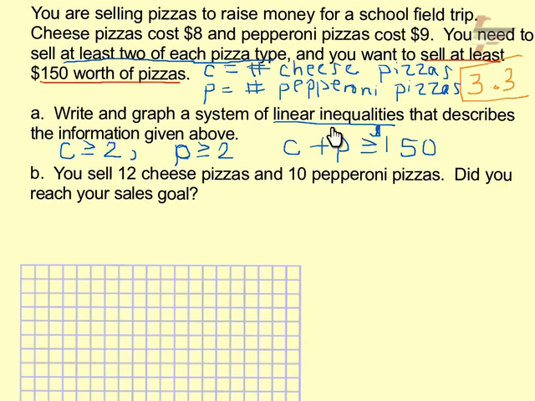So I need to put the cost in front of each, how much one cheese pizza is and how much one pepperoni pizza is. So I'll go back and fill that in. I know a cheese pizza is $8 and a pepperoni pizza is $9. Now I have money, and that makes sense. So check your units, because sometimes that's just an easy thing to miss. And same thing here, number of pizzas, that makes sense.